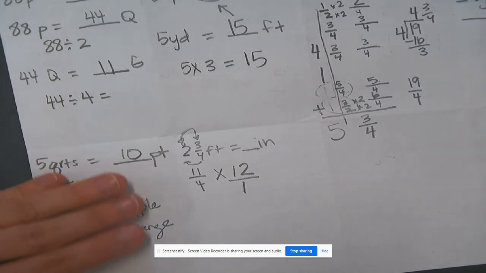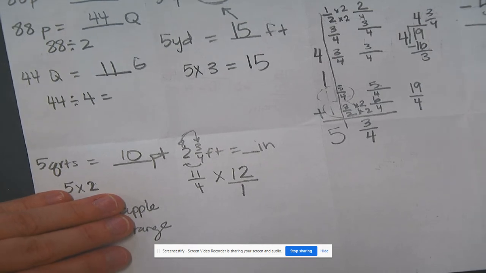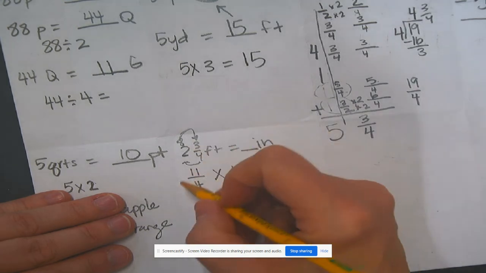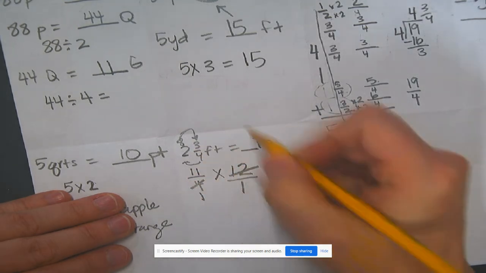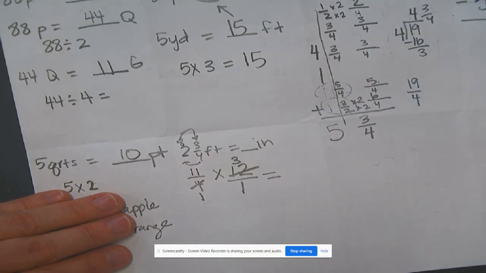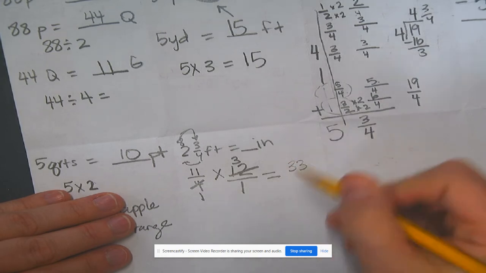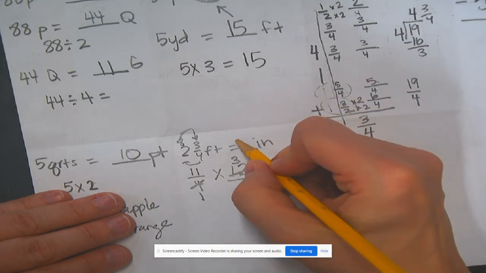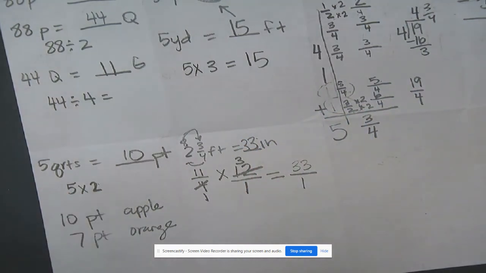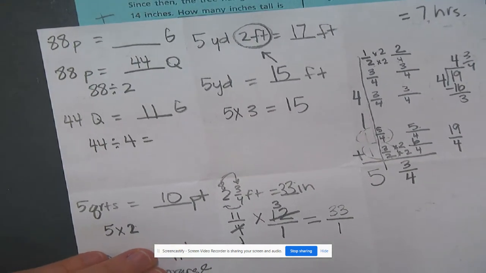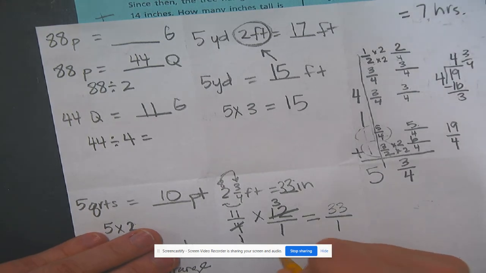Okay, I could go straight across, but can I make my life a little easier first? Cross cancel. What can both of these be divided by? 4. 4 divided by 4 is 1. 12 divided by 4 is 3. Now I can go straight across, right? 11 times 3 is 33. 1 times 1 is 1. So 2 3/4 feet equals 33 inches. Okay, so it started at 33 inches and it has grown 14 inches. What am I going to do? 33 plus 14. Okay, good.